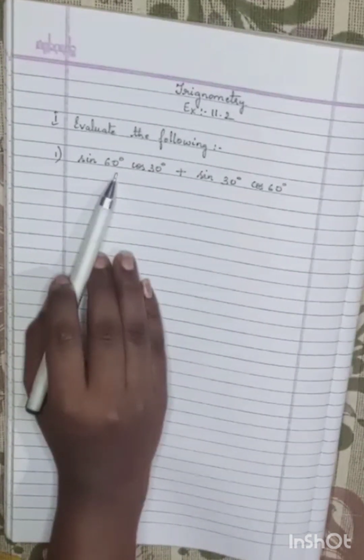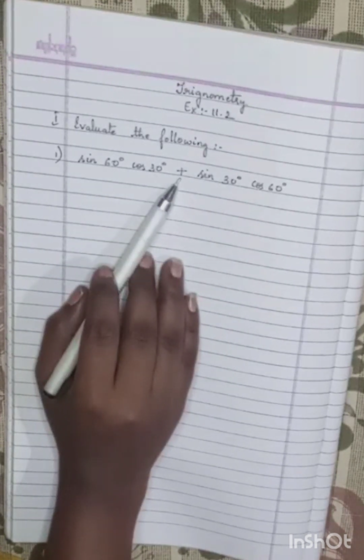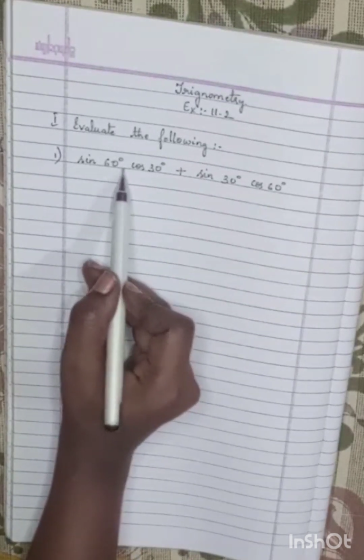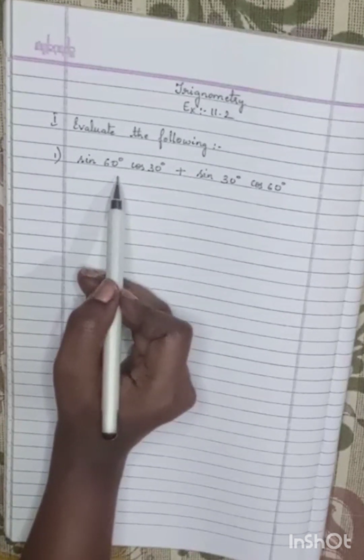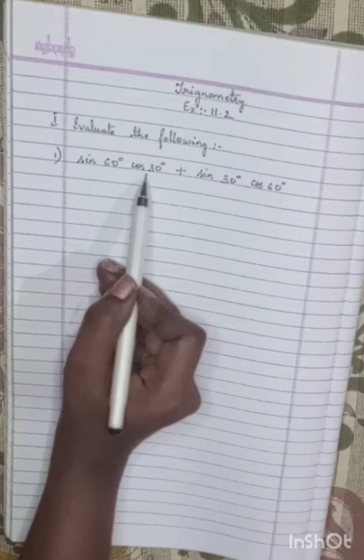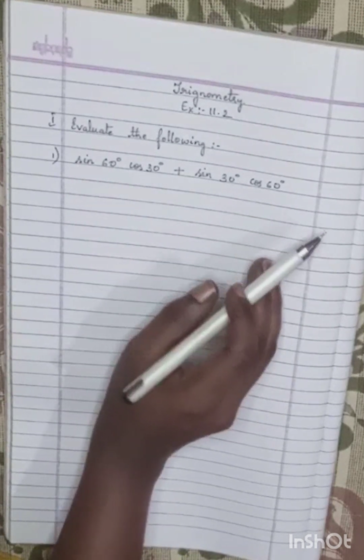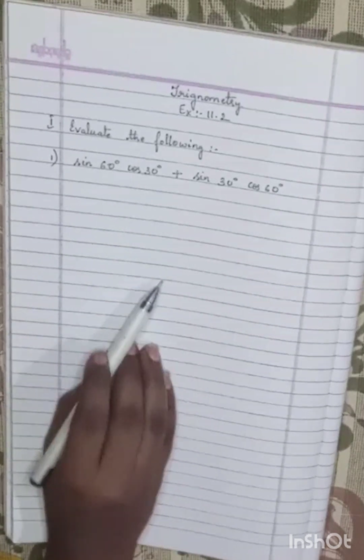sin 60 degree into cos 30 degree plus sin 30 degree into cos 60 degree. If there is no sign in between two terms, it means that there is a multiplication sign. So sin 60 degree into cos 30 degree plus sin 30 degree into cos 60 degree. So this is our question. We are supposed to find out what is the value of this question.